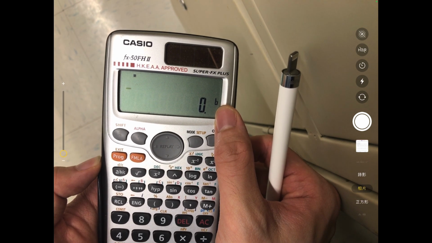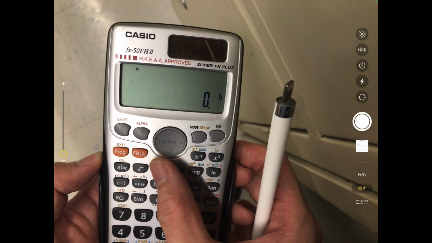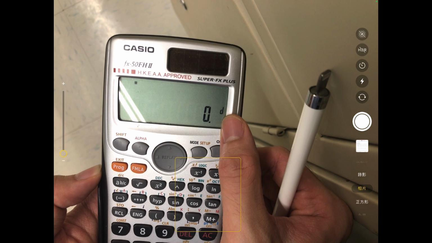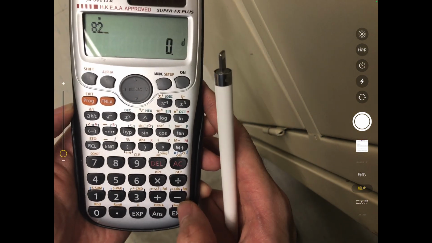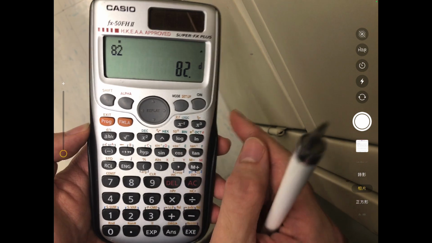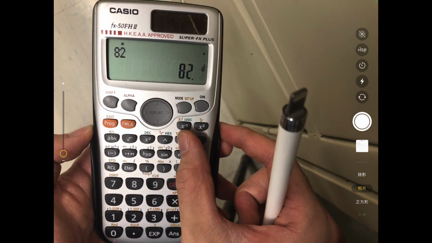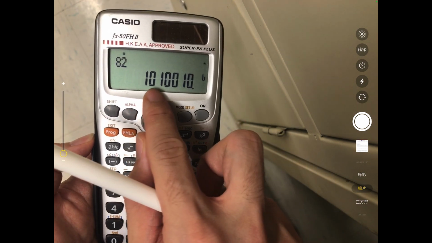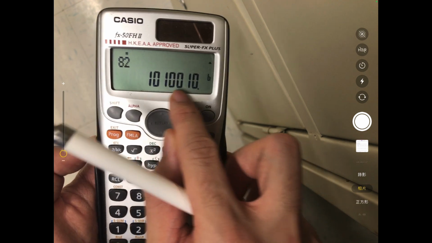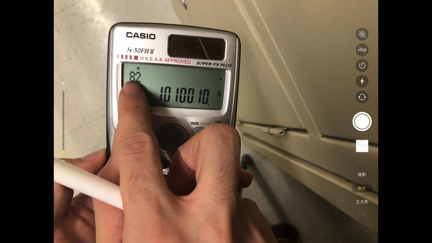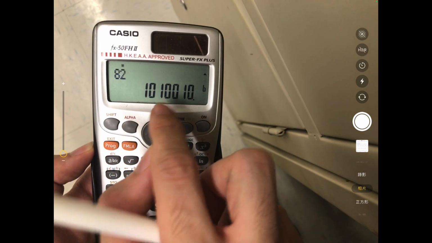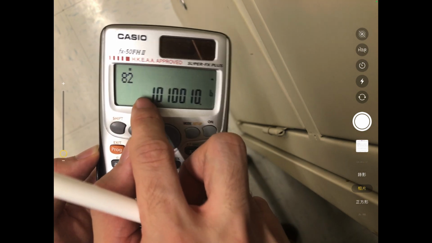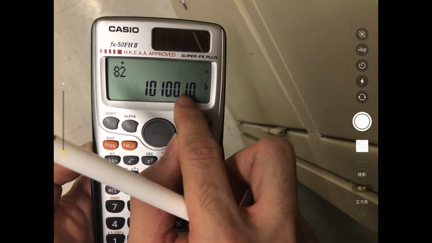We are given a decimal number, so make a decimal mode here first, D, and then we just put down the number 82. And then we just make the binary here. So this will become the binary representation of 82, and because it is positive and we want to write it in 8 bits, make sure that here it is 8 bits.